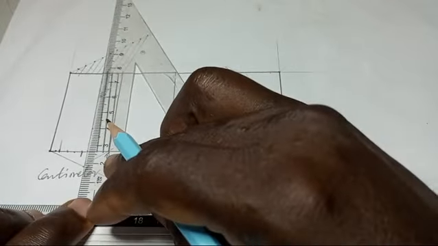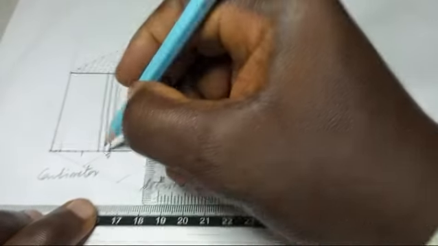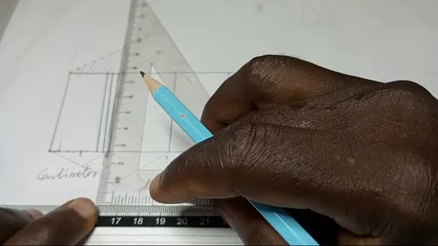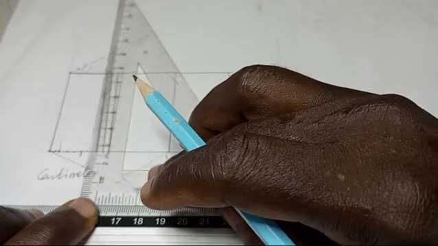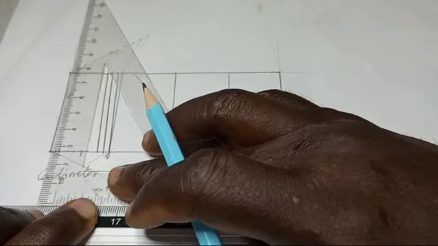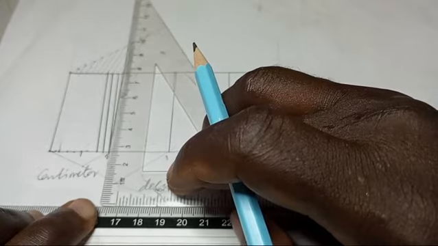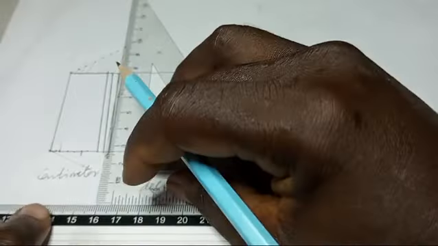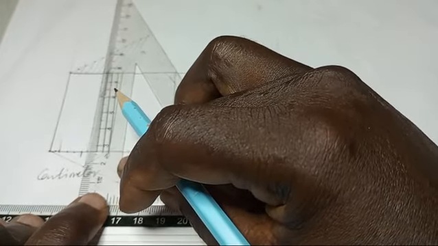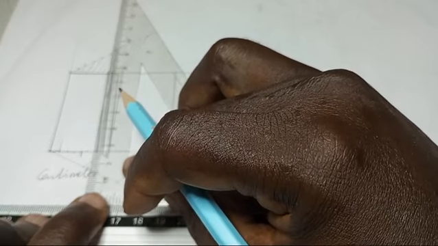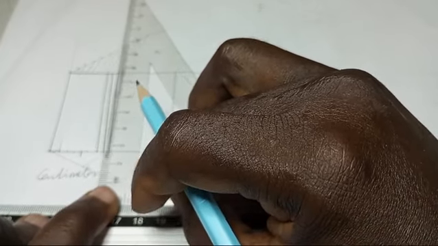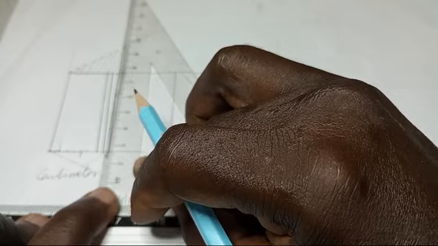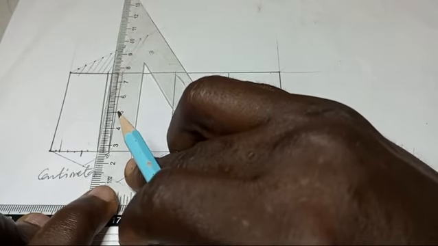Let's see. 1, 2, 3, 4, 5, 6, 7, 8. Something is wrong somewhere. 1, 2, 3, 4, 5, 6, 7, 8, 9, 10. Okay. This one can't be this wide. Let me see it again. It is this one that is actually, let me see this one. This is correct.